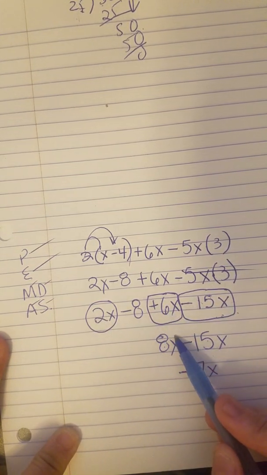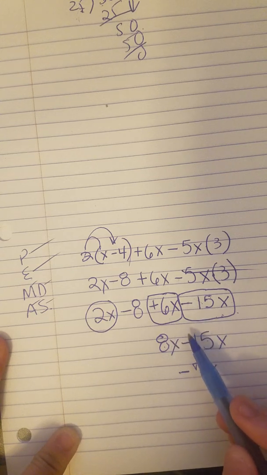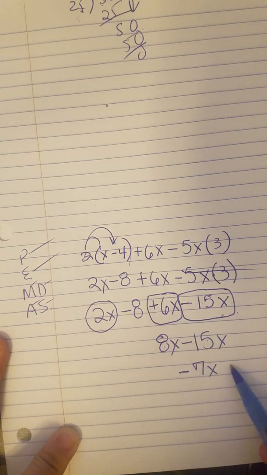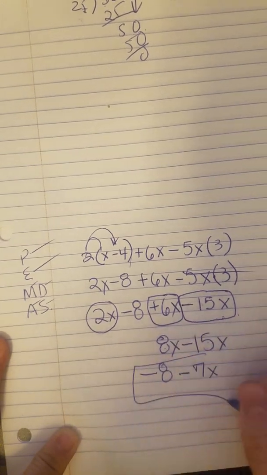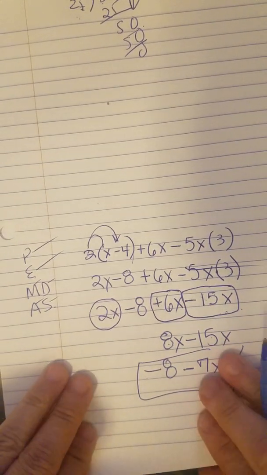2 and 6 is 8. 8x minus 15x is negative 7x. And now remember to bring your negative 8 down. And that's it, you guys. That's your answer.